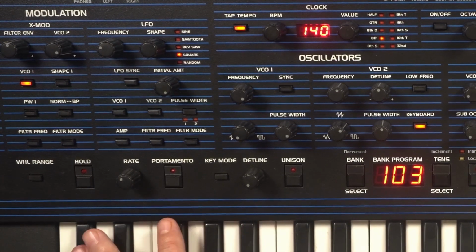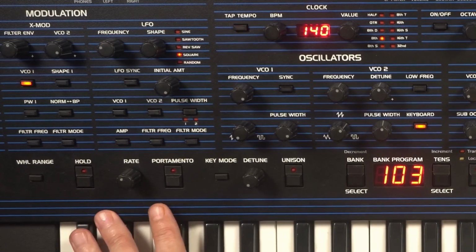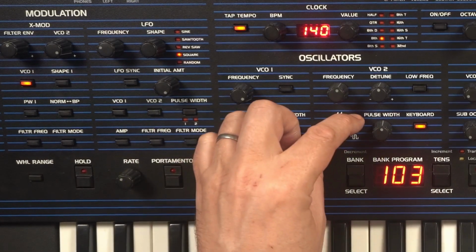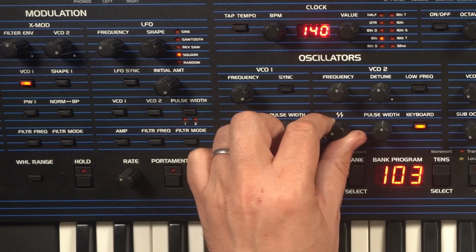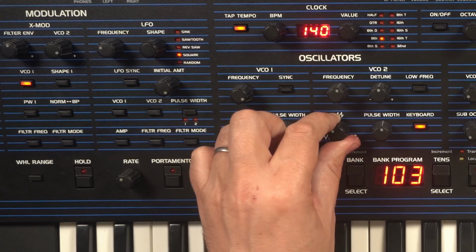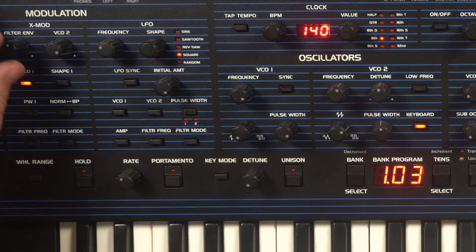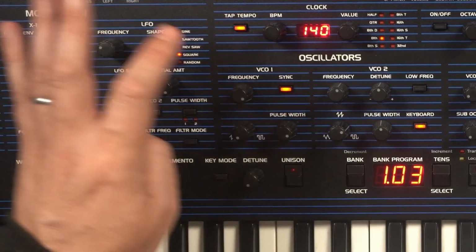And here you get really interesting. You can change the waveform of VCO2. All kinds of stuff going on there. Also adjust the shape of one, so that can work with the envelope too. We put it into sync.